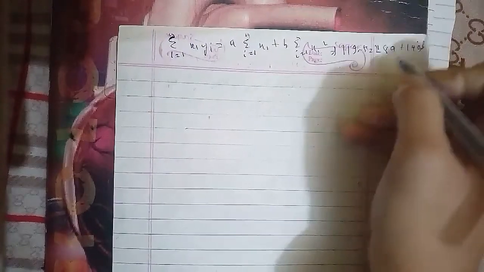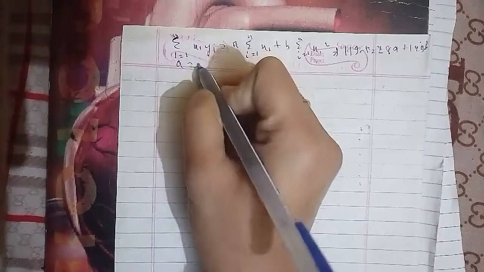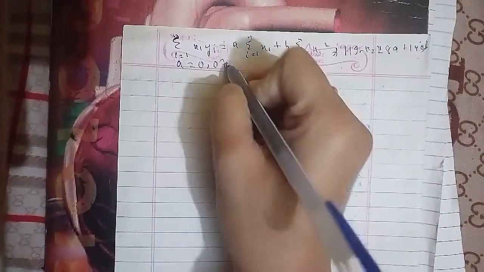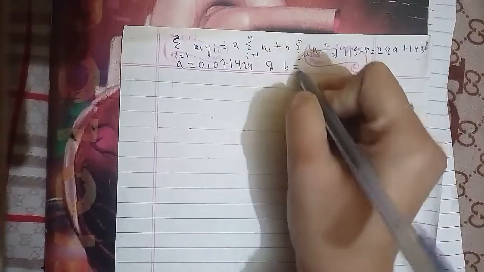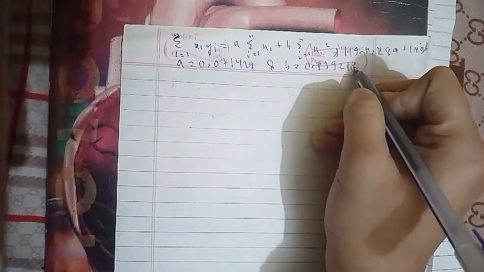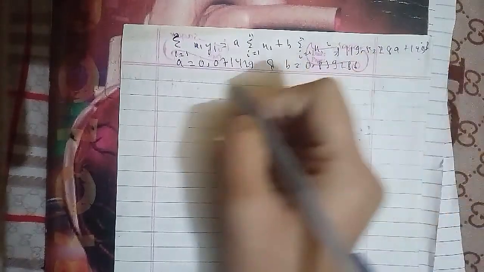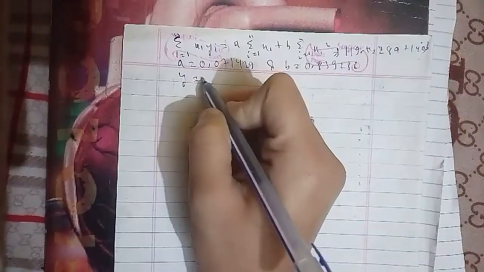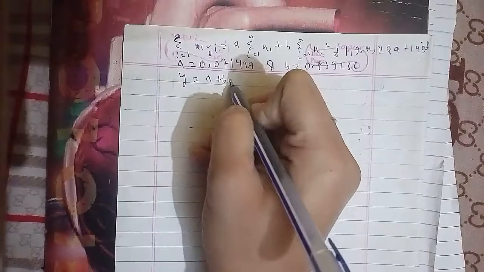Solving the above equations for a and b, we get a equals 0.071429 and b equals 0.839286.